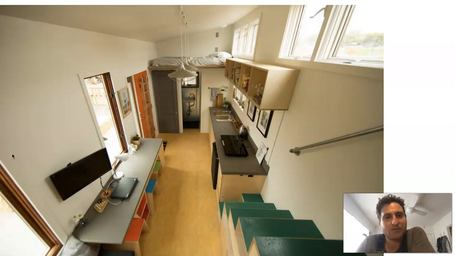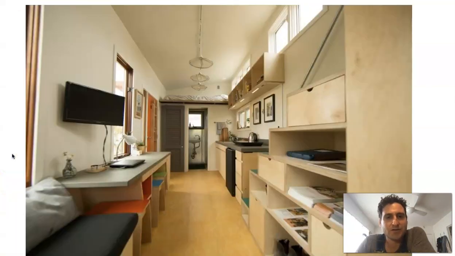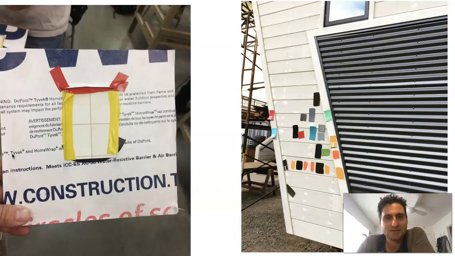And all the built-ins and furniture and cabinetry were made in-house at Laney. Another shot from below. There was a little couch underneath the main loft. This photo is just to show that we made all our decisions together, and it was truly a collaborative process. So for instance, picking a paint color.